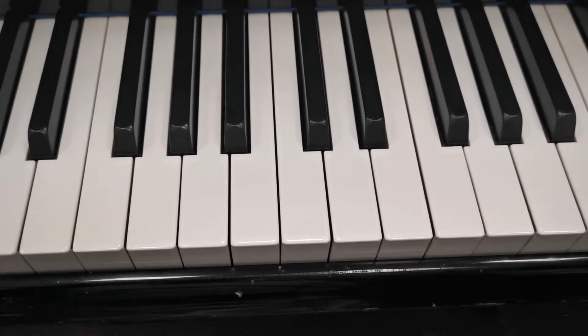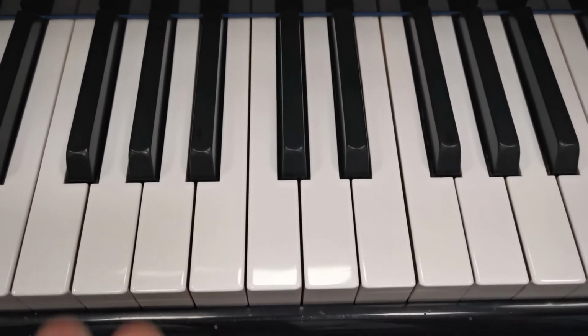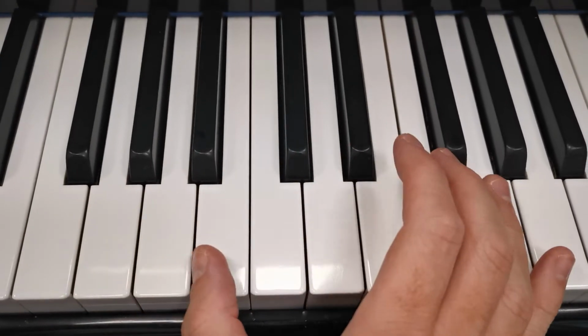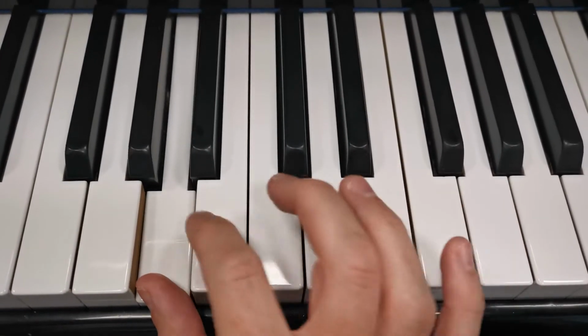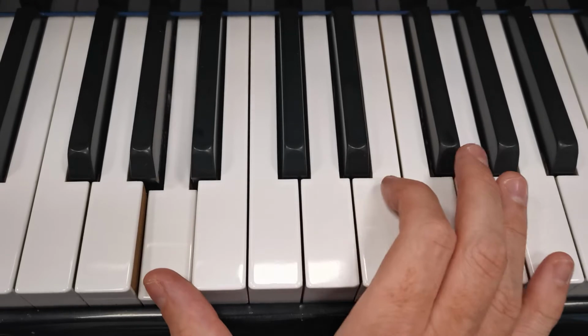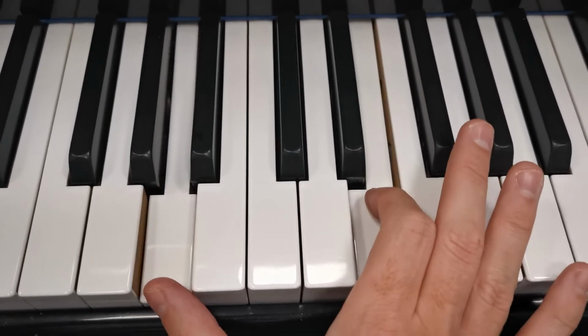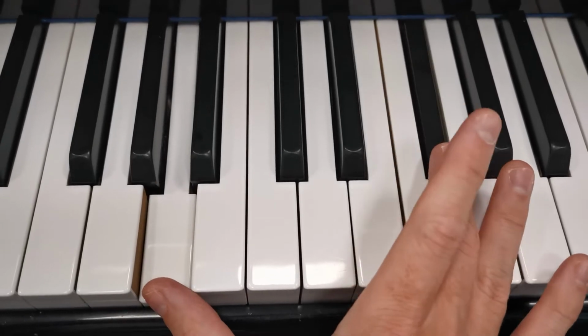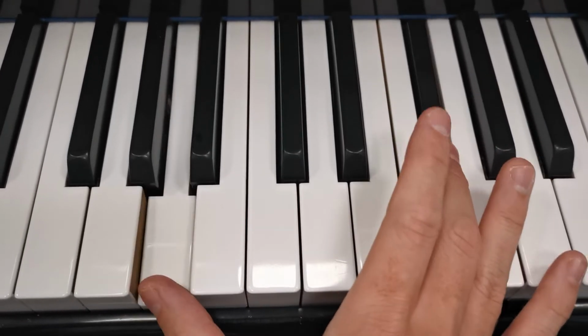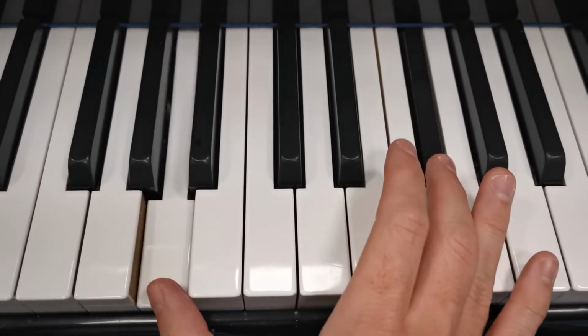Hey guys, this is a very quick video on how to do the boogie woogie pattern on A. So I'm going to find A here on the piano, and then I start with the E over the top. Okay, now boogie woogie is the rhythm, so you're going boogie, and then woogie goes up to the F sharp there. Woogie, boogie, woogie.